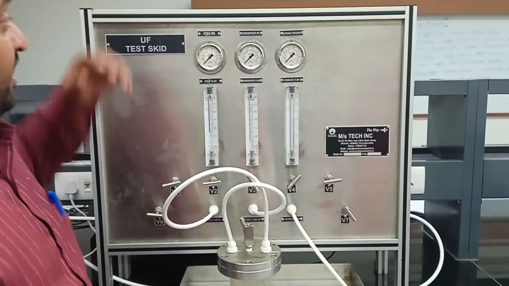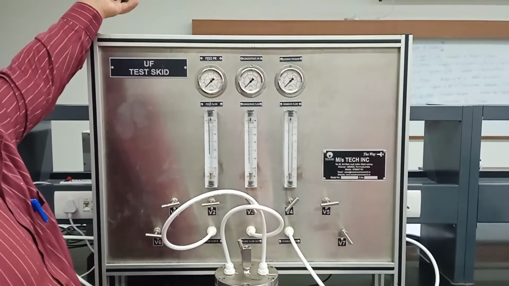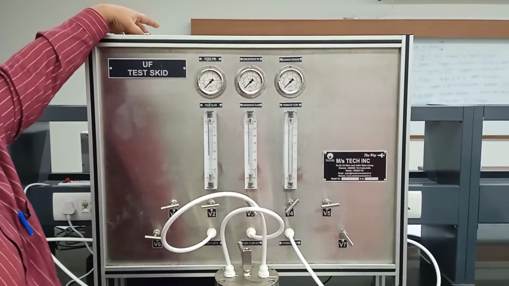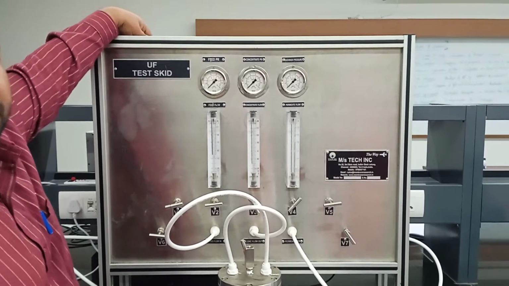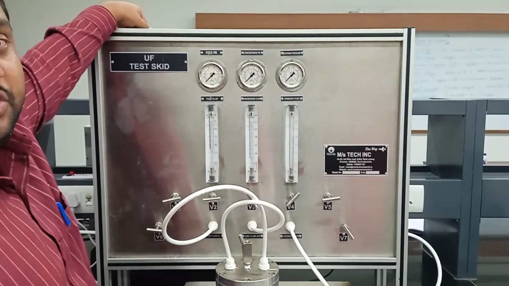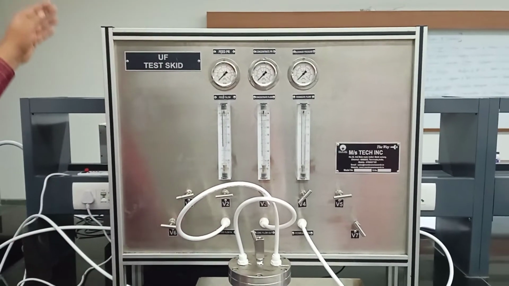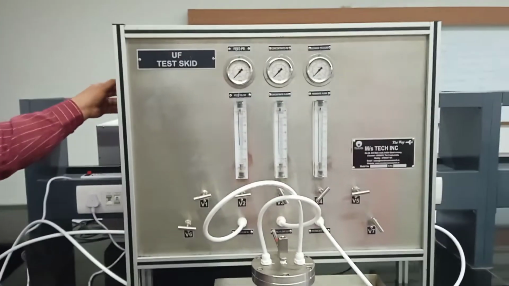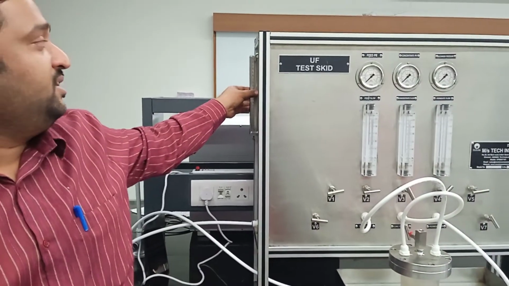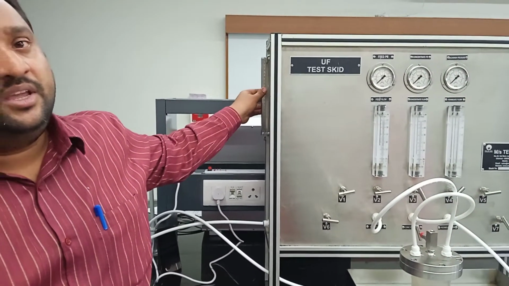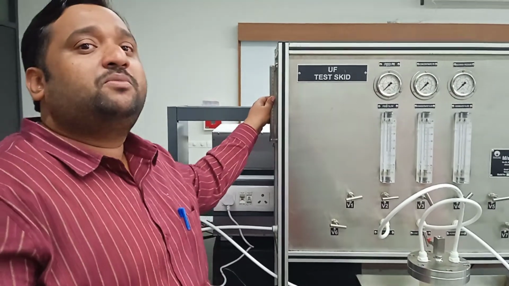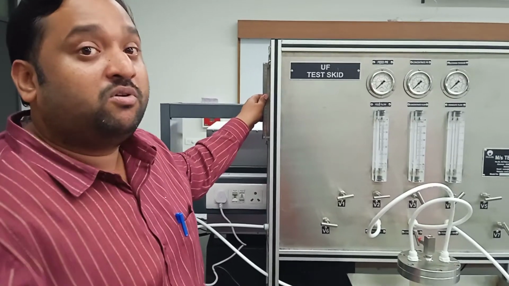This is the feed tank where we are going to conduct the filtration study. We have to fill at least 1.5 liters of water, or it could be the pollutant which you intend to separate. On the left side of the instrument you have the level indicator. Make sure you do not overflow the system, so fill up to 75% capacity. Leave the remaining 25%, so that during the recirculation process nothing overflows.